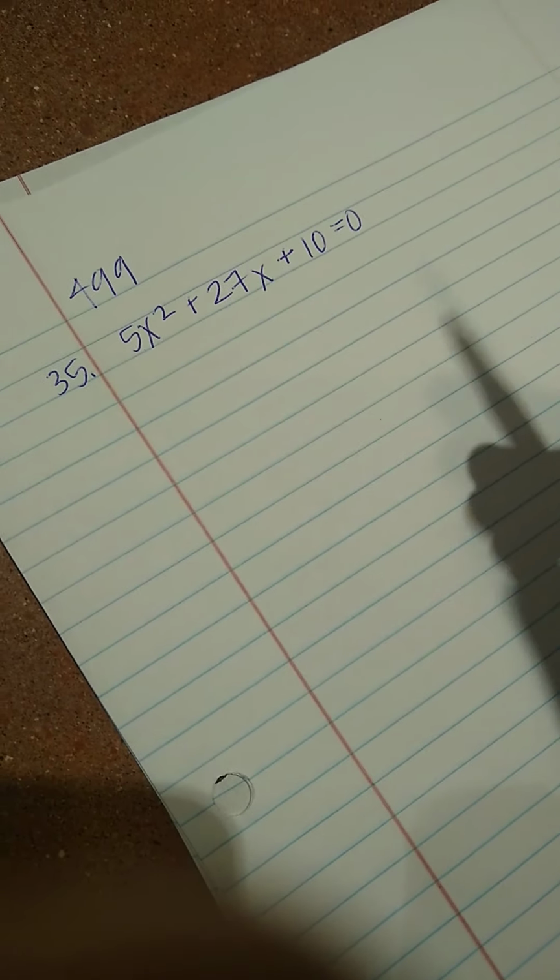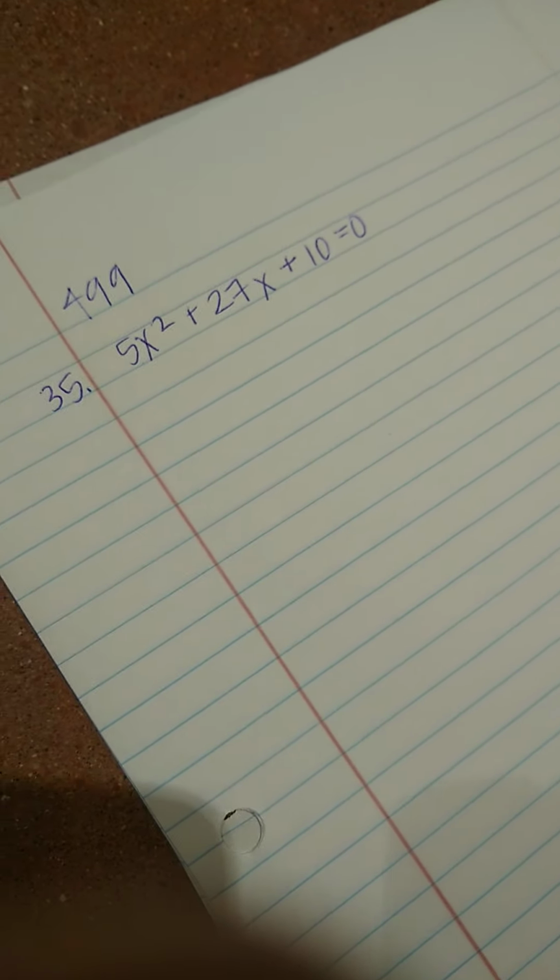And the zero property just means that when two numbers multiplied times each other equal 0, one of them has to be 0. So what that means is at the end, we're going to set our answers equal to 0 and then solve. But I'll walk you step by step because there's been lots of questions about this.